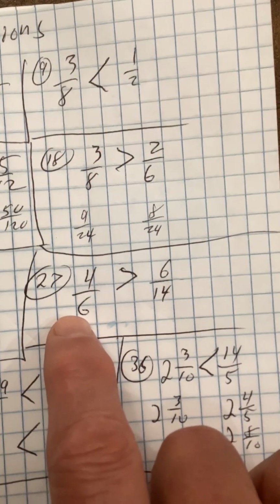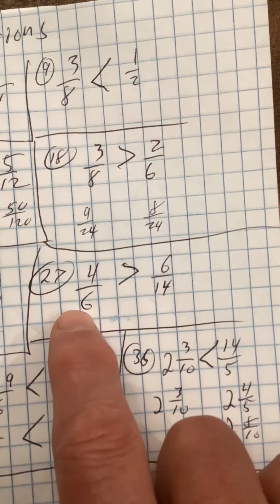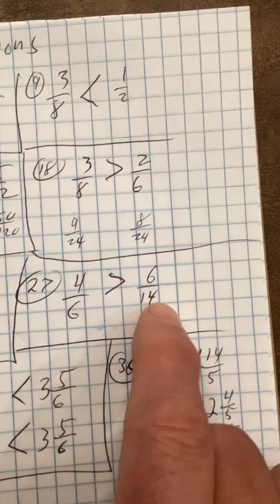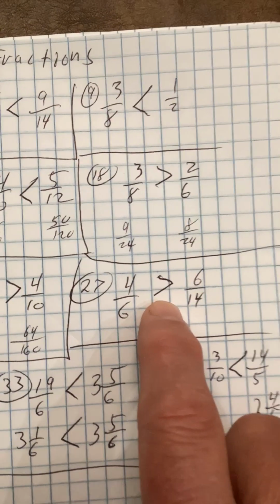47. This is more than a half and this is less than a half, so I can do it that way. That's friendly.